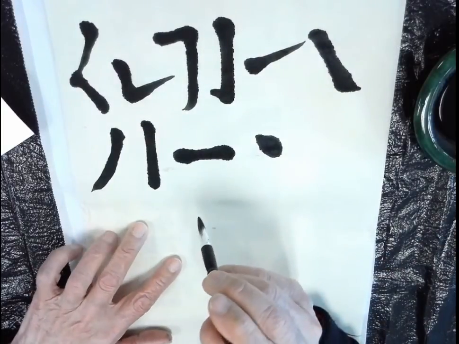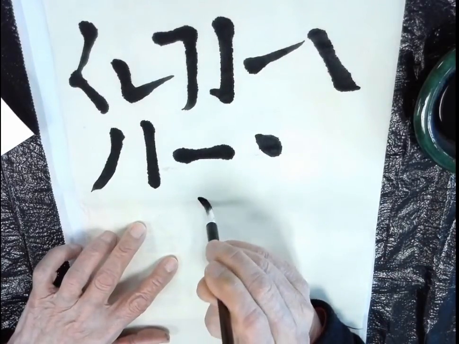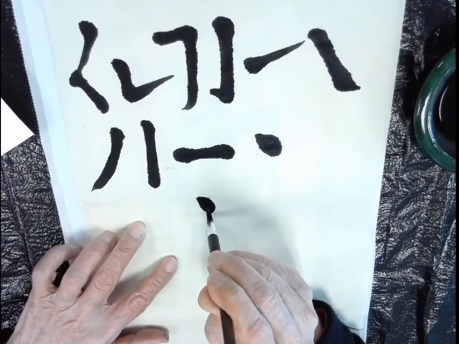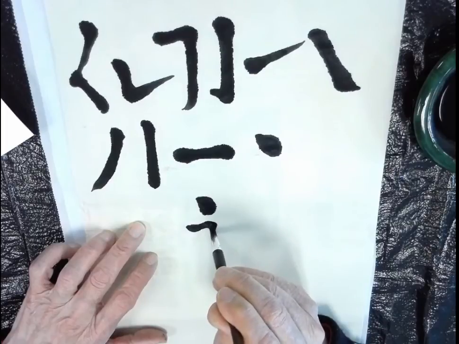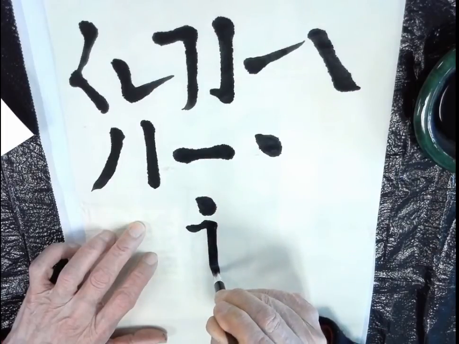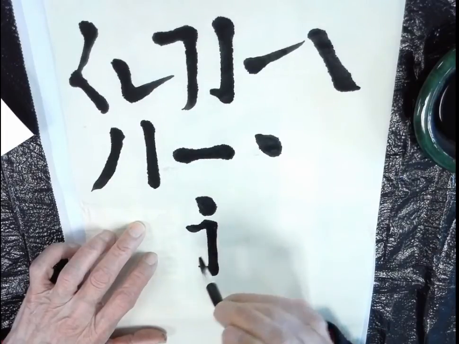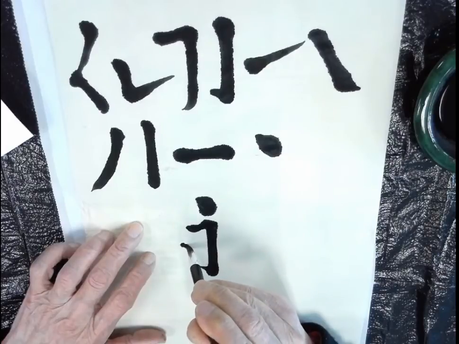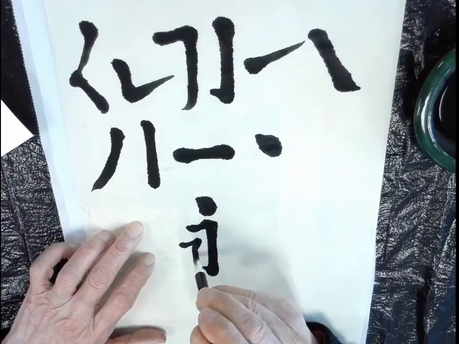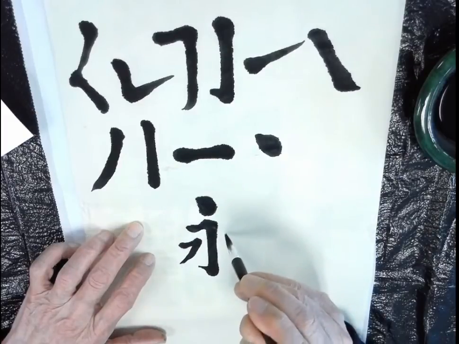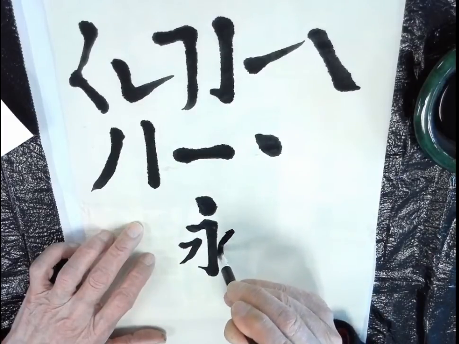Up here, down here, down here, and come down here.